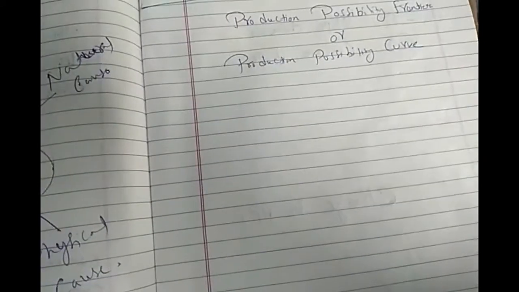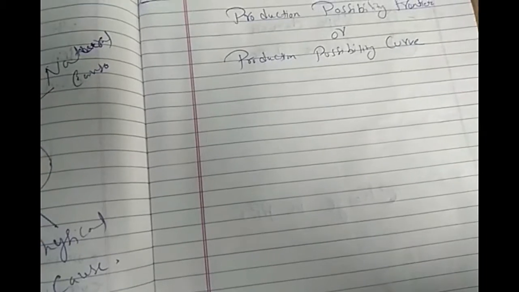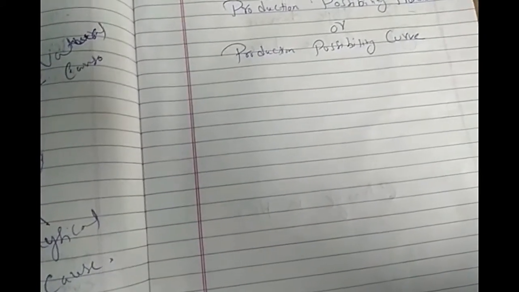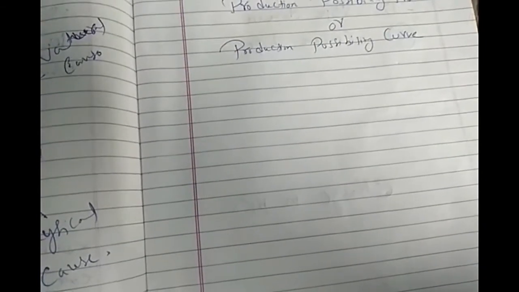So for making a choice, we have infinite possibilities, but economists have taken only two goods to understand this concept. Economists have traditionally represented this range of choice by what they call the production possibility frontier or production possibility curve, and the graph drawn with the help of a schedule is to be considered as the production possibility curve. That is clear.